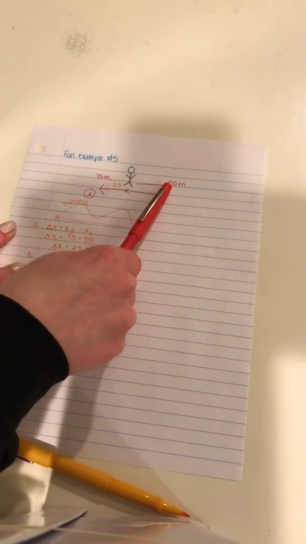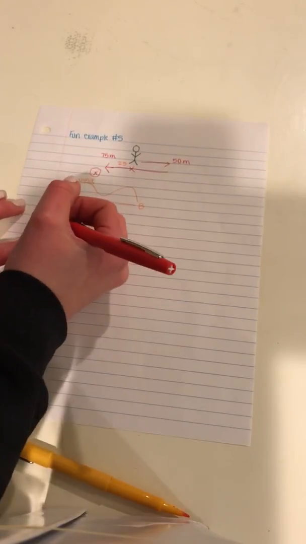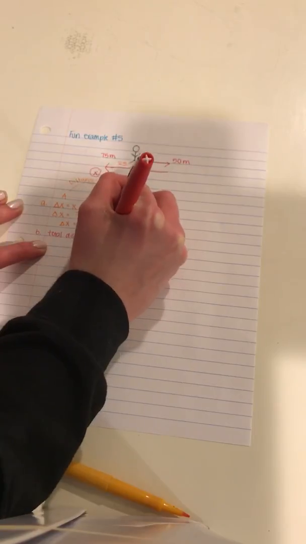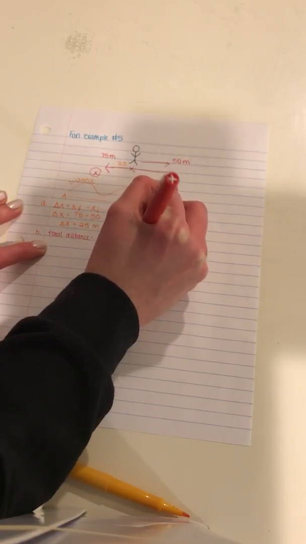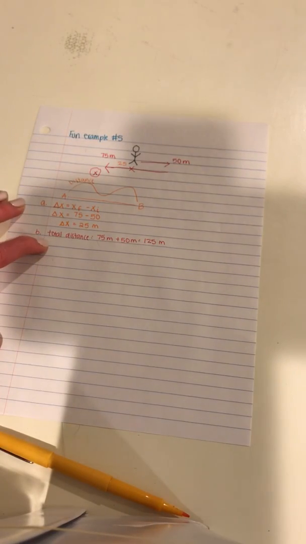We would now be talking about the distance, which would be 75 meters plus 50 meters, because he traveled 50 meters to the right and 75 meters to the left. So, total distance would be 125 meters.